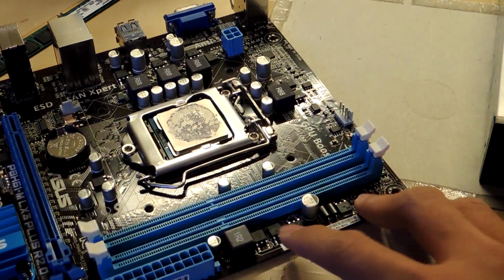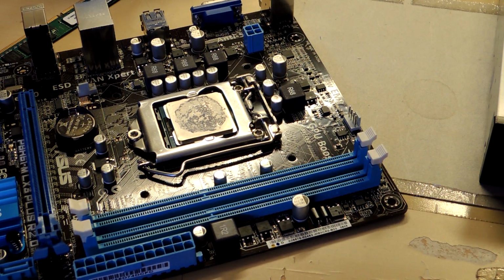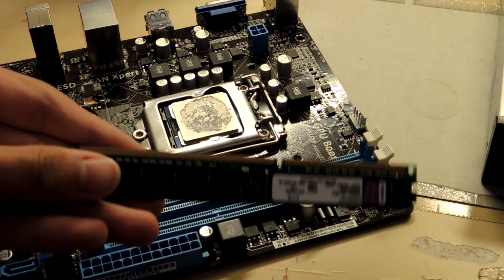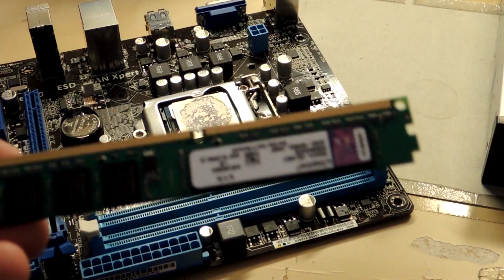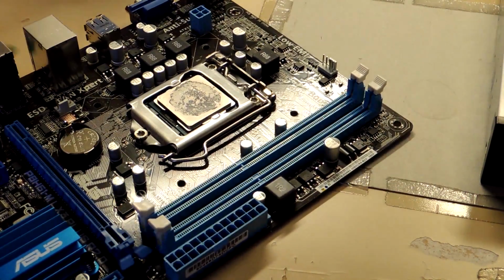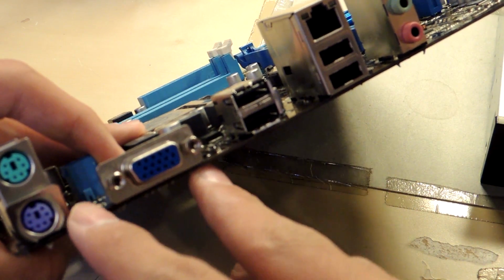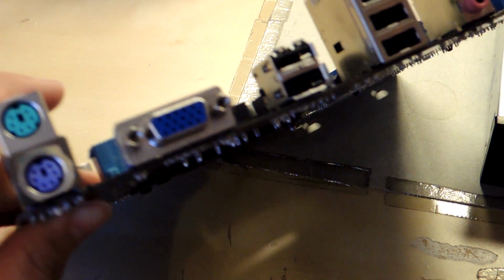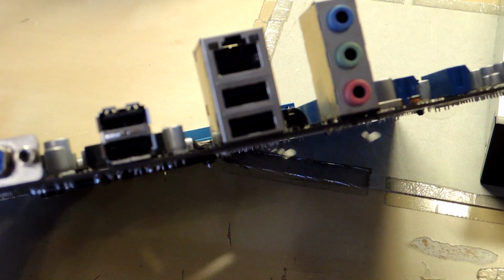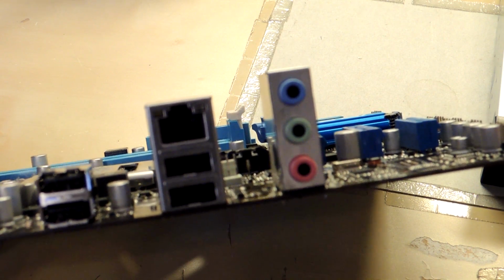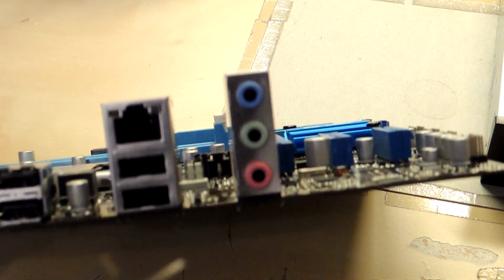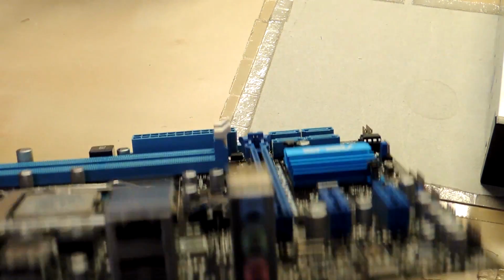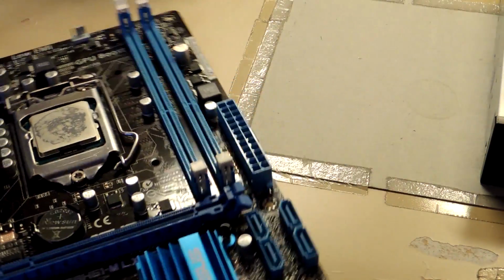So this motherboard has a single channel DDR3, which holds 2 RAM sticks like these. This is a 4GB DDR3 memory. We will talk about it later. And it has an I/O panel. It has a PS2 keyboard and mouse port, a VGA port, 4 USB 2.0 ports, a gigabit LAN, gigabit Ethernet, and three audio jacks, 3.5mm ones.